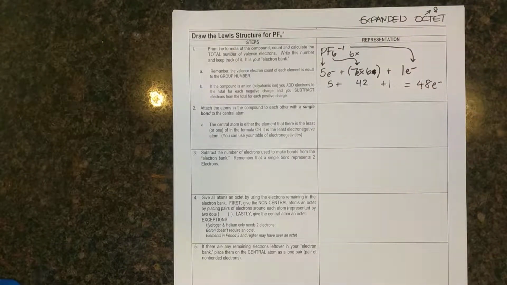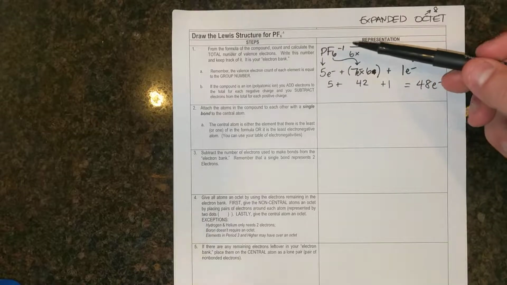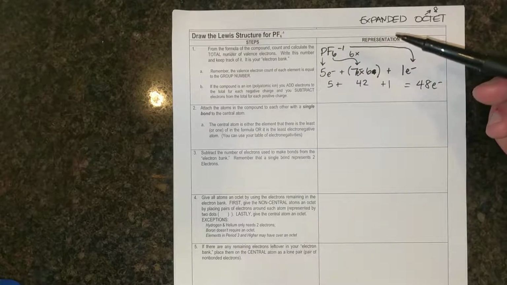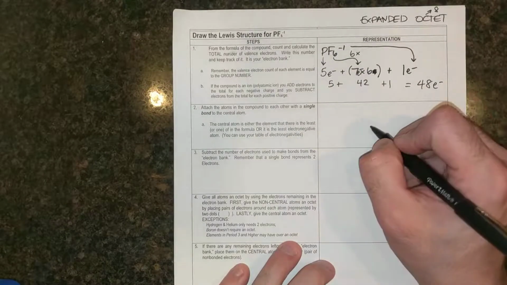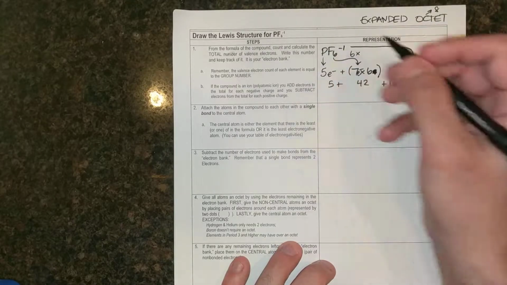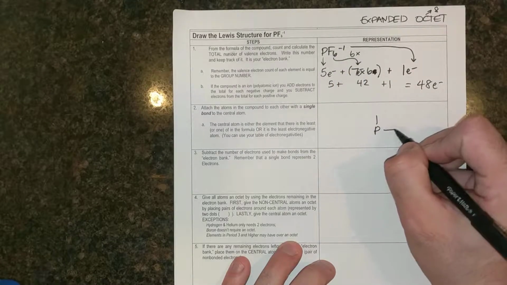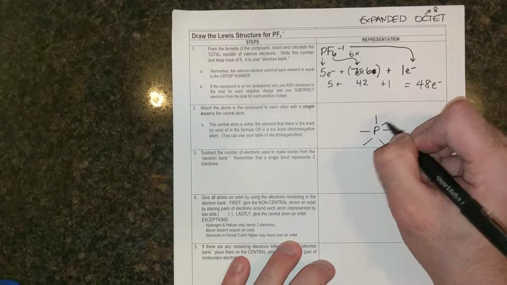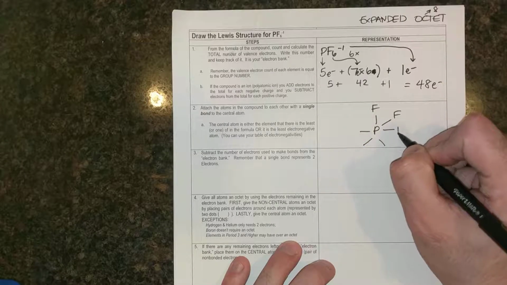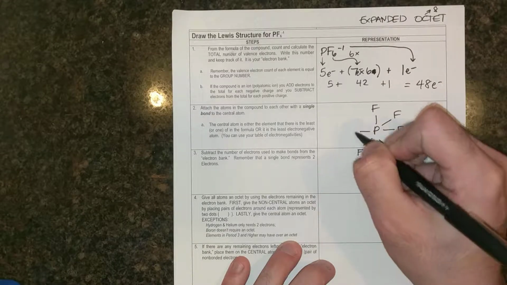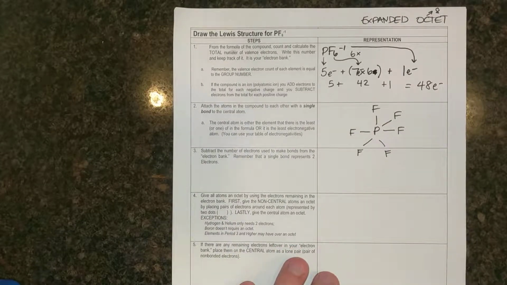My first step in the structure is connecting everything to the central atom. Phosphorus is definitely the least electronegative element, and there's less of it, so it's the central atom. And notice that there are 6 fluorines. So 1, 2, 3, 4, 5, 6. And this is an arbitrary shape. I'm not doing shapes yet. That's going to be in a later video. It's arbitrary how I'm putting the 6 fluorines around the phosphorus.